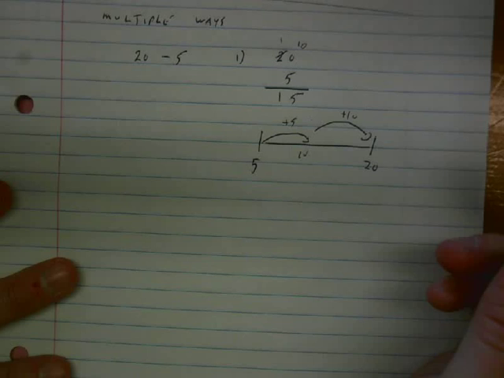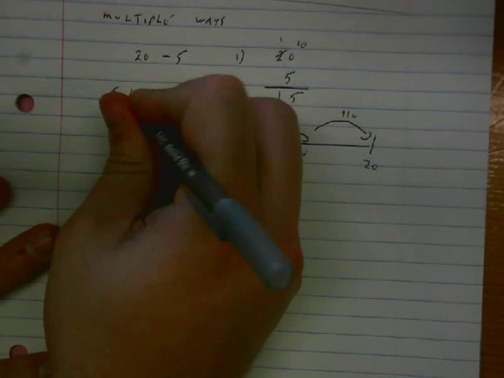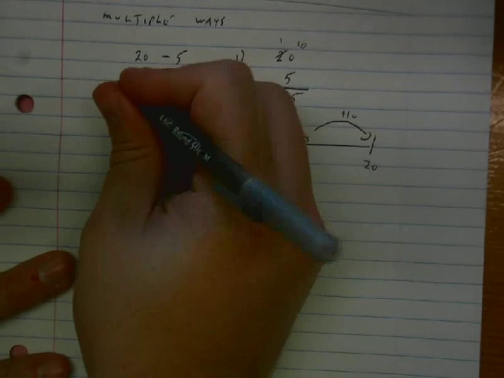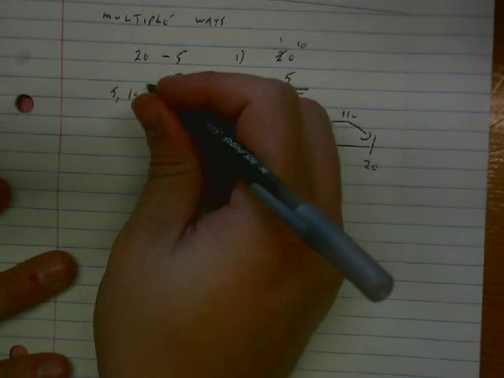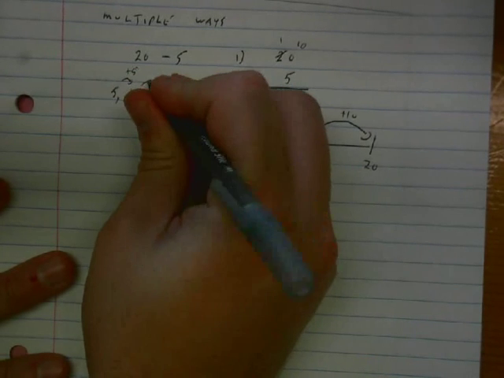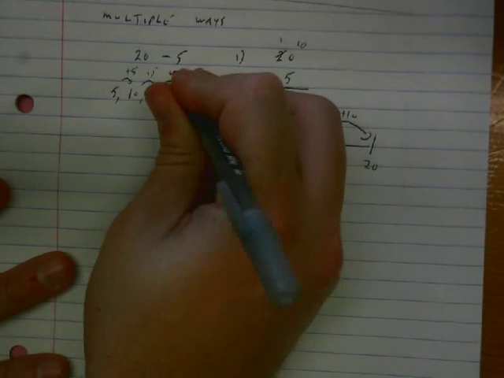Another thing you can do is count up by 5. So we could go 5, 10, 15, 20. So this is where I start, right? It took me these 3 jumps. So plus 5, plus 5, and plus 5 to get where I wanted to go.